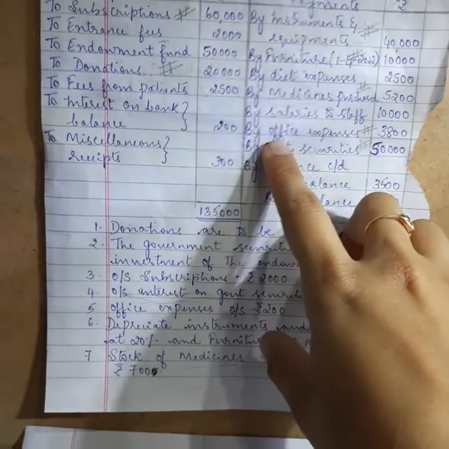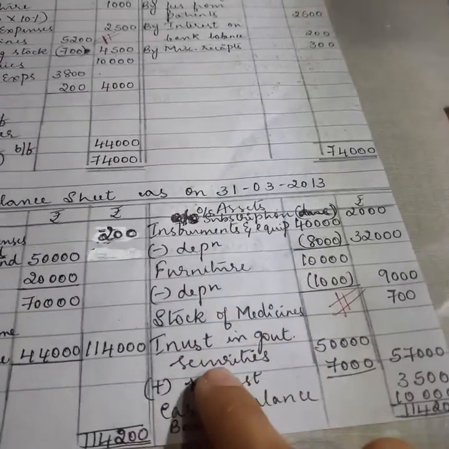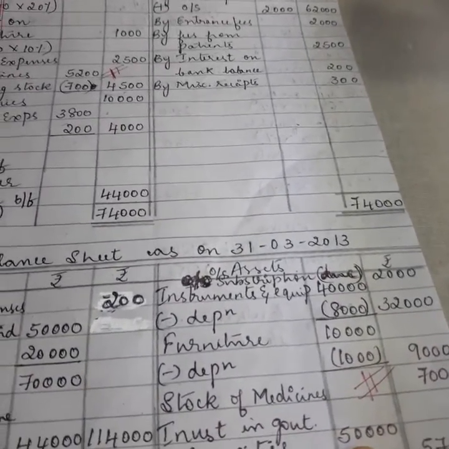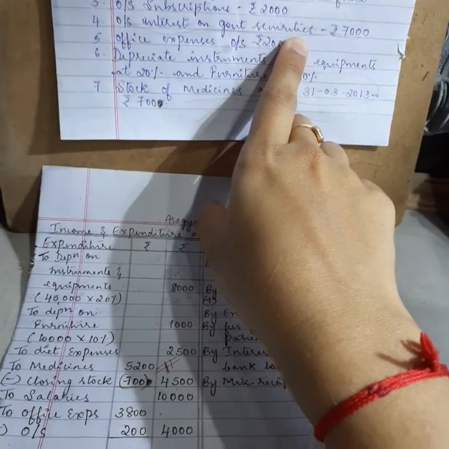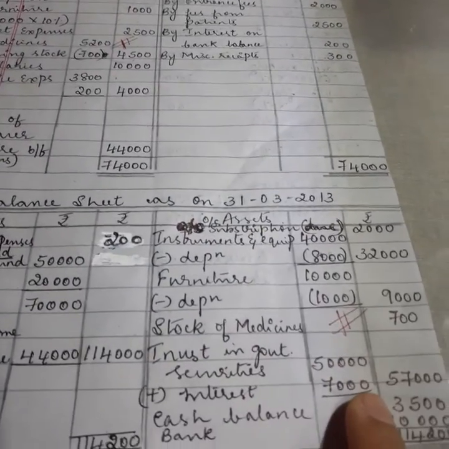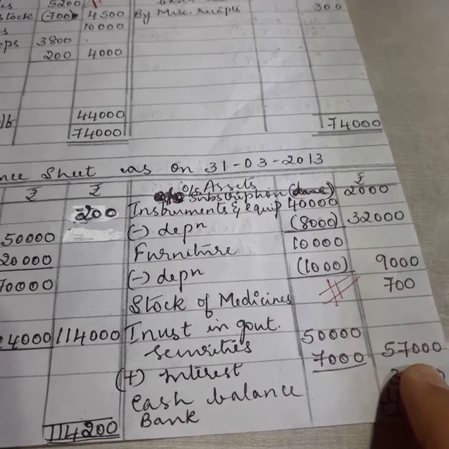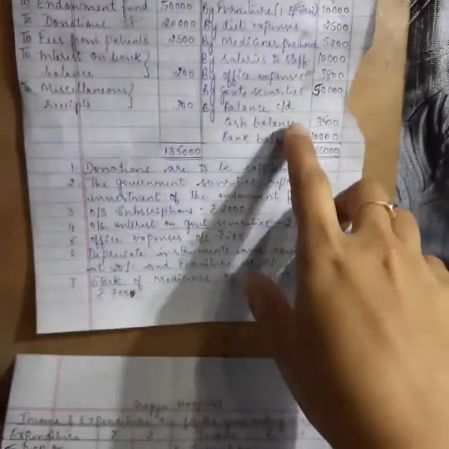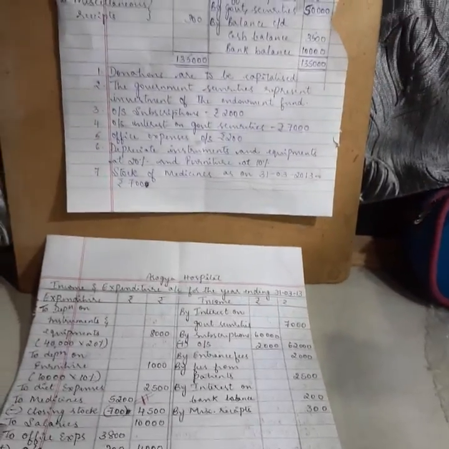salaries to staff was recurring in nature, revenue item. Office expenses recurring in nature. Buy government securities, it is an investment. So investment in government securities 50,000. On that we have outstanding interest on government securities. Interest is earned but not yet received. So add interest 7,000. So the total will be 57,000. Then closing balance of cash as well as closing balance of bank. Cash balance and bank balance 3,500 and 10,000.